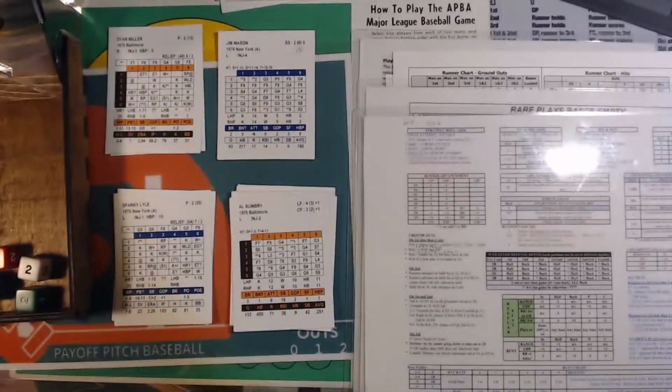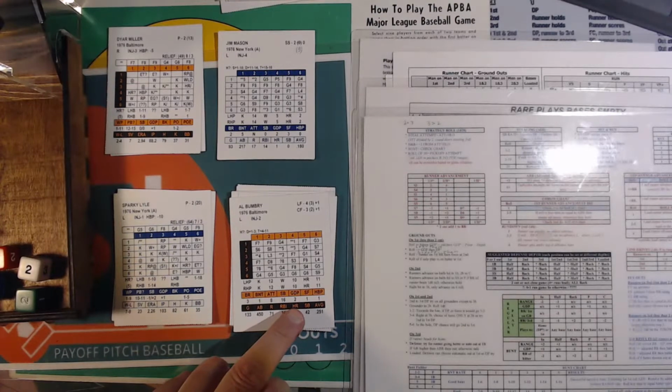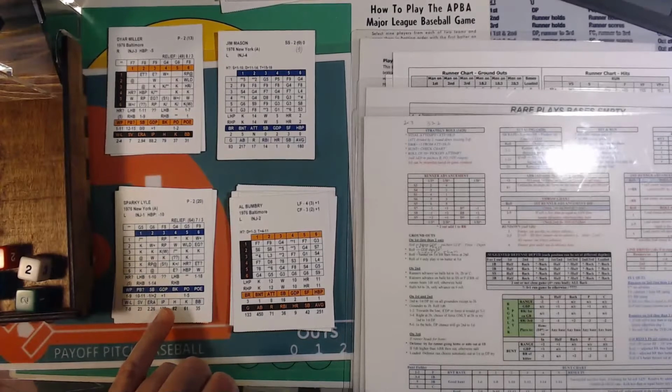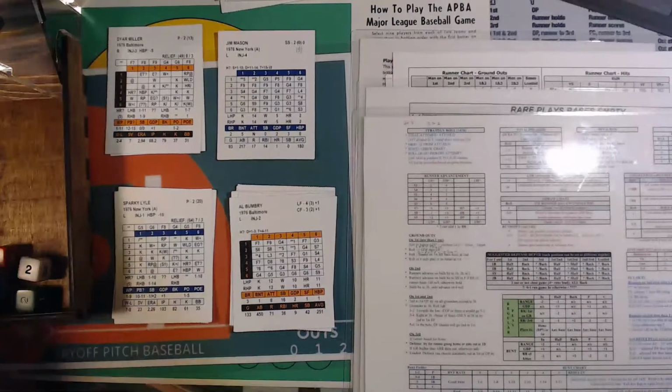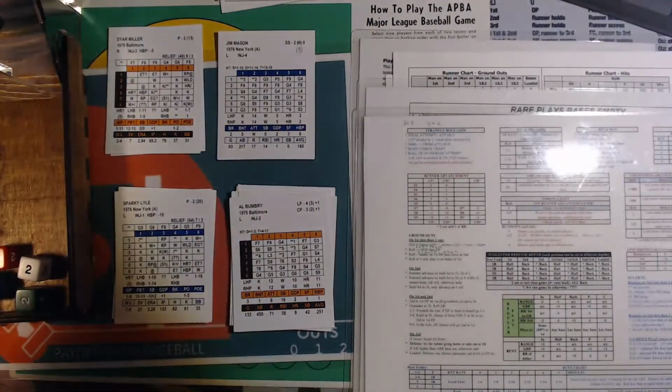Now, he could turn this into a double play. Bumbry doesn't hit into many double plays, but he does have a 2 there. Plus, Sparky Lyle is a 3, +1, so that's a 3 total, plus the infield's playing halfway. And with a lefty at the plate, it's going to be the shortstop who's covering the bag. So we're looking at a 2, 3, a 4. So we roll a 4 or less, that's going to be a double play. It's going to be a 2-6-3 double play.